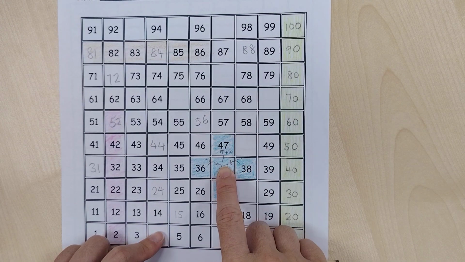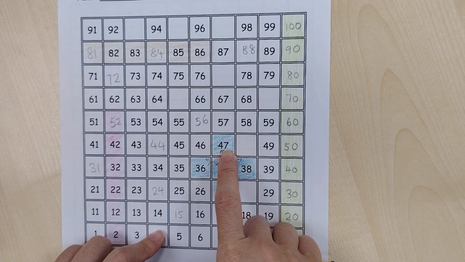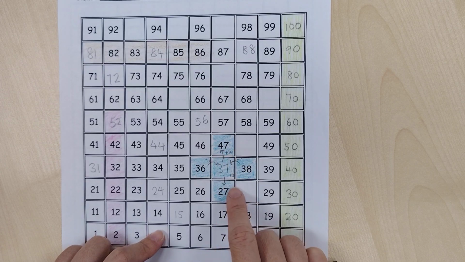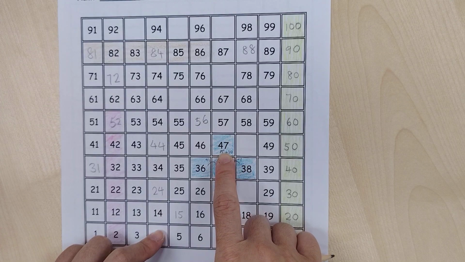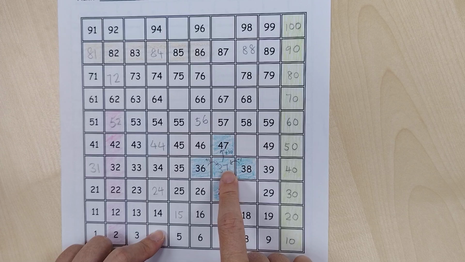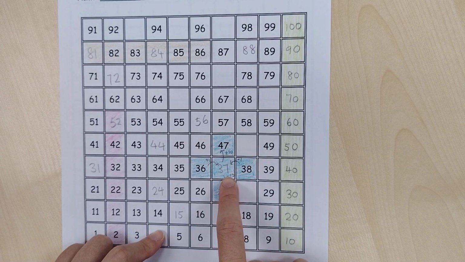So from 37, if I look upwards, is 47. In the opposite way, I will say that the missing number 37 is going to be 10 less than 47. And the missing number 37 is 10 more than 27.